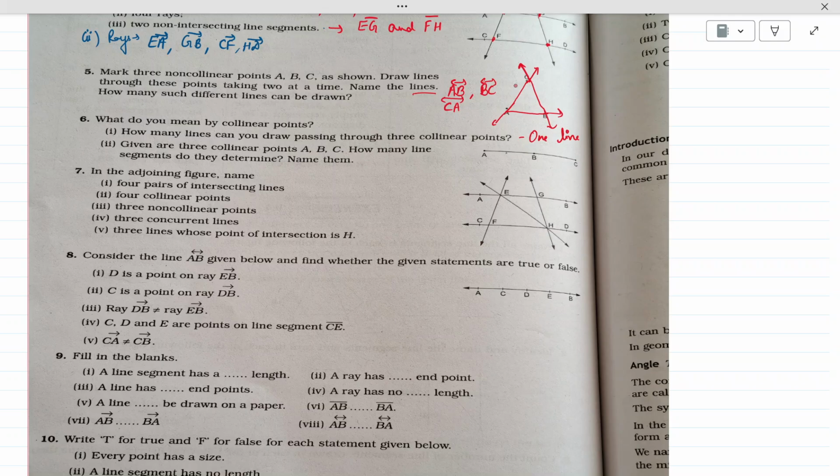Now, given 3 collinear points A, B, and C, how many line segments do they determine, and name them. So, when I talk about one line, I'm making it here. We have A, we have B, and we have C. And then this is our line. This one is a line segment which they have drawn. So when we have to name these line segments, what are they?